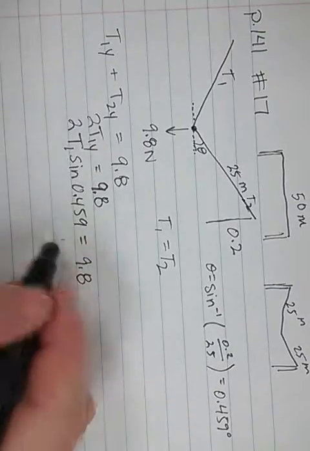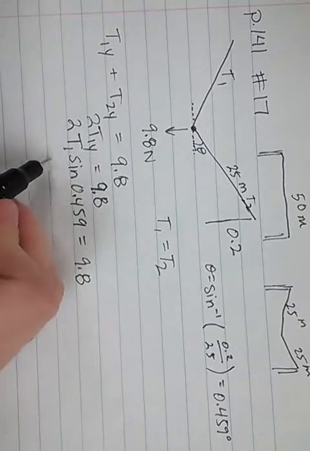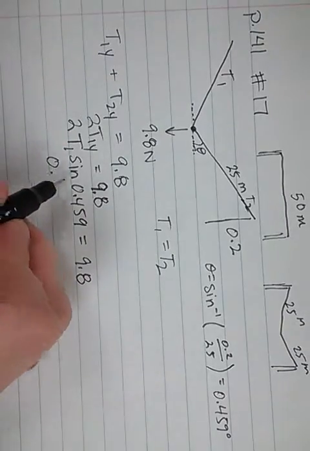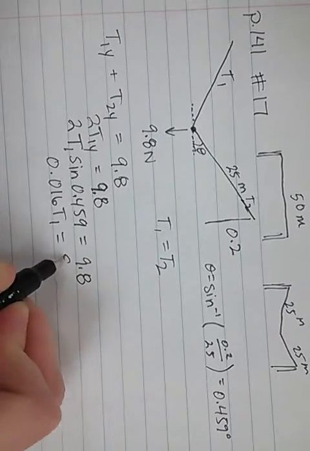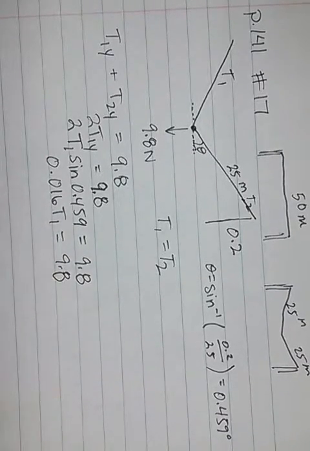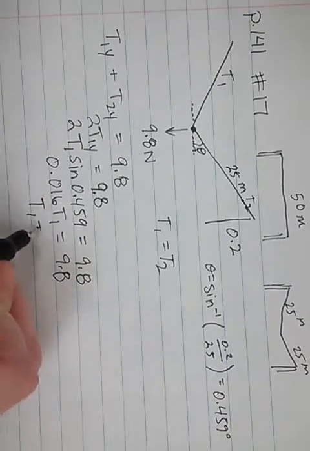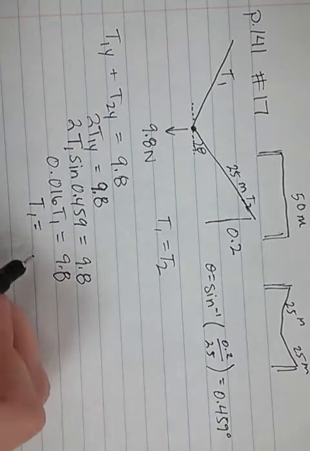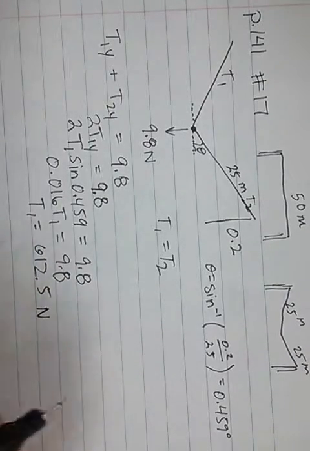And if you multiply all these numbers together, you will get that 0.016 T1 is equal to 9.8. Divide both sides by 0.016, and you get that T1 is equal to 612.5 newtons.